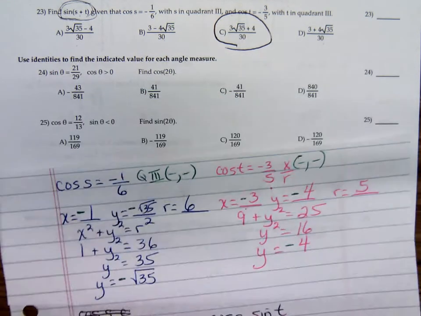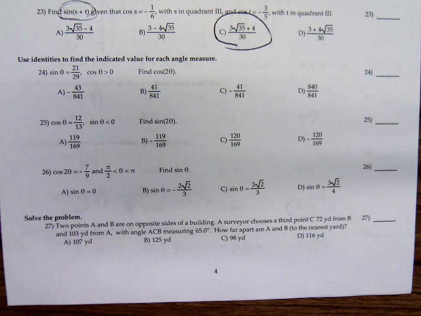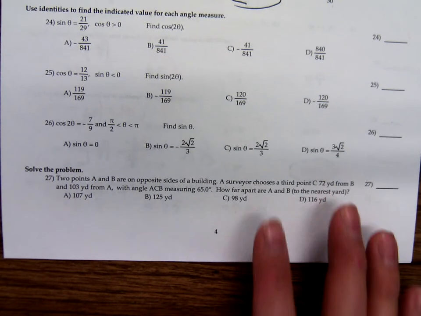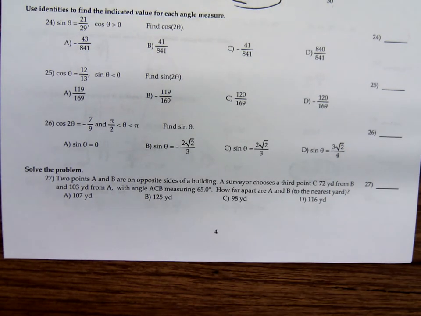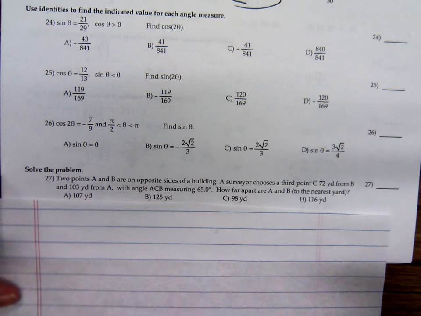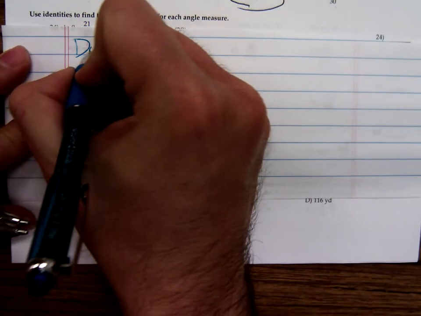Then we have some problems involving double angle identities. Let me write those double angle identities down. Okay, so here are double angle identities. And they might pop up.